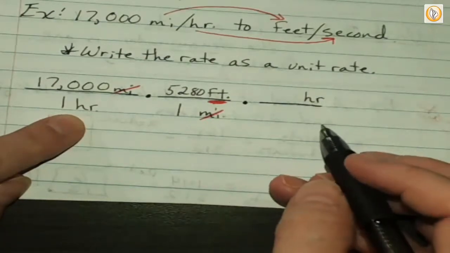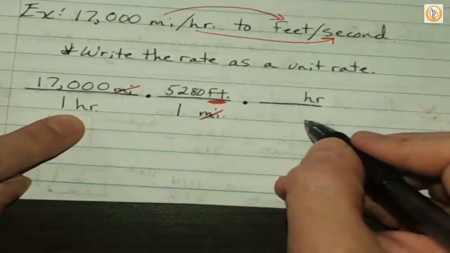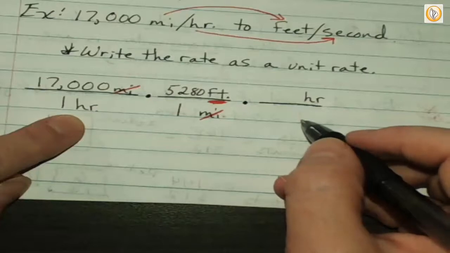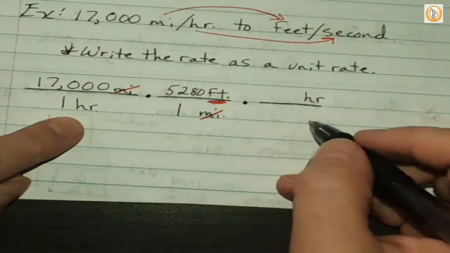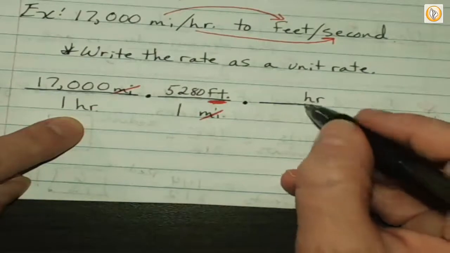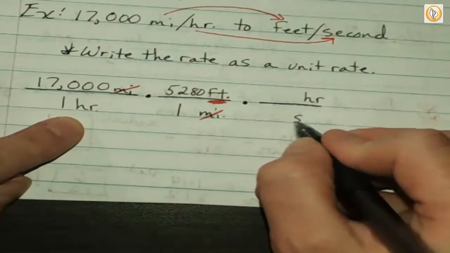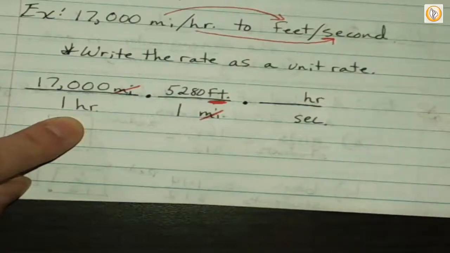Now, what can I put down here? Seconds. You can. Can you also put minutes? You can. It depends on you, the person. So which do y'all want to do? Seconds. Because we're changing it to seconds.